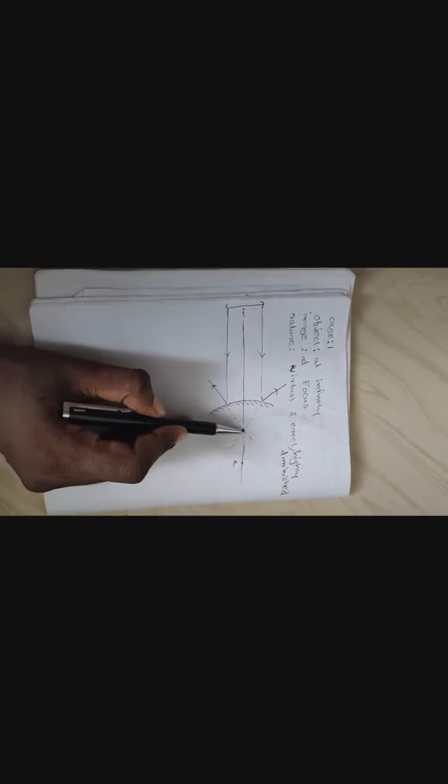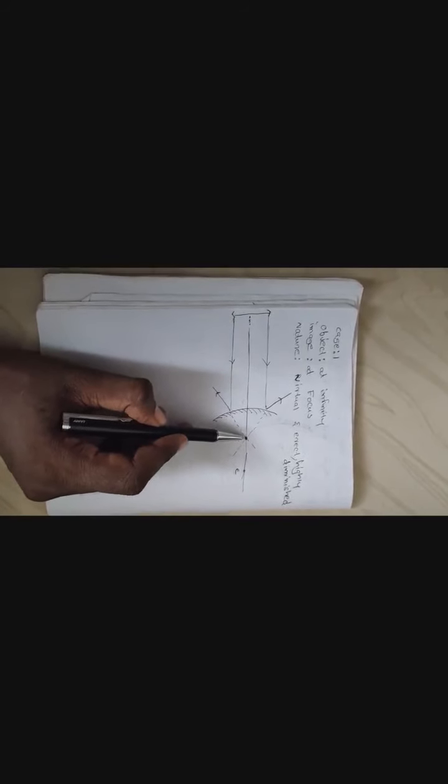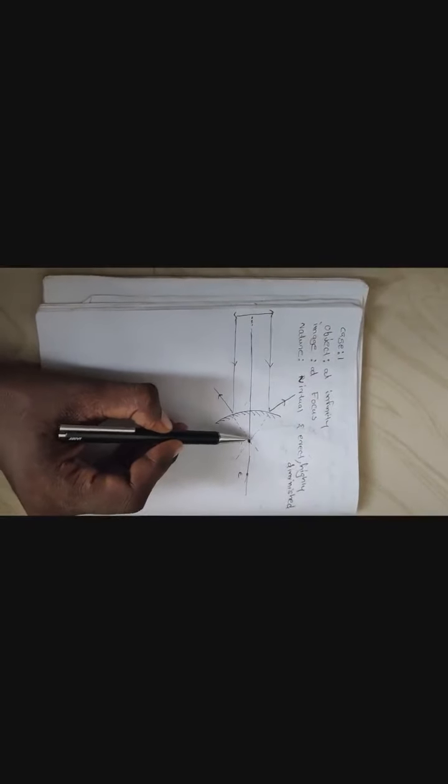Here the image is virtual, because the rays only appear to meet, and it is formed here, and it is diminished. This is the object, and we get the image very small, that's why it is highly diminished.